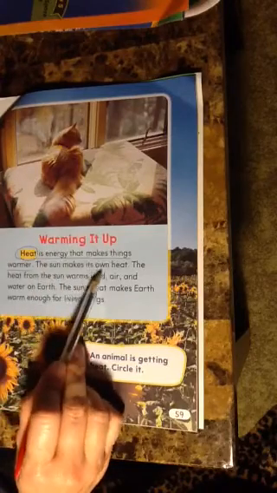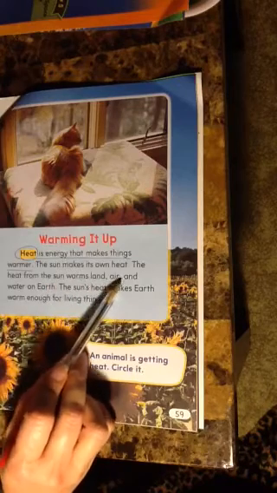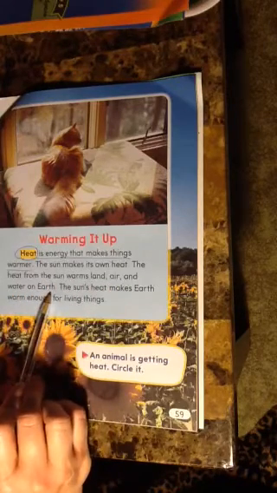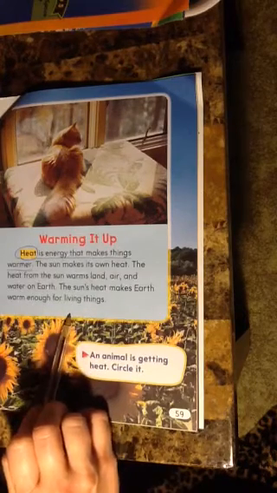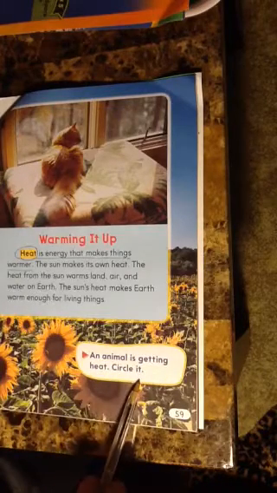The sun makes its own heat. The heat from the sun warms land, air, and water on Earth. Basically the whole surface of the Earth. The sun's heat makes Earth warm enough for living things. So without the sun, would it be warm enough for living things? An animal is getting heat. Circle the animal somewhere on page 59 that is using the sunlight to warm itself. And then flip to the next page, page 60.